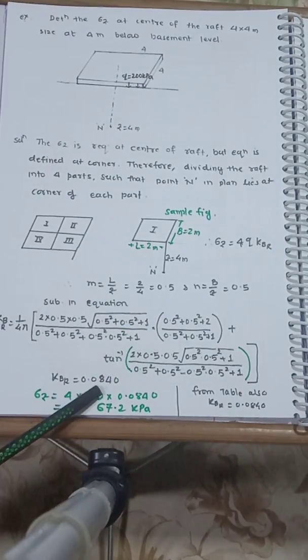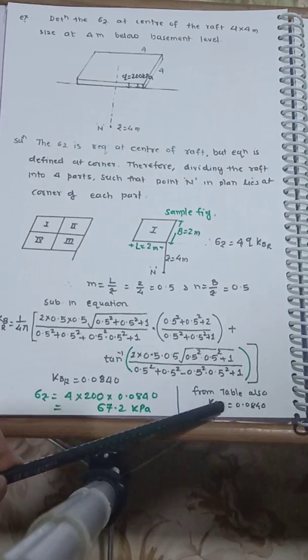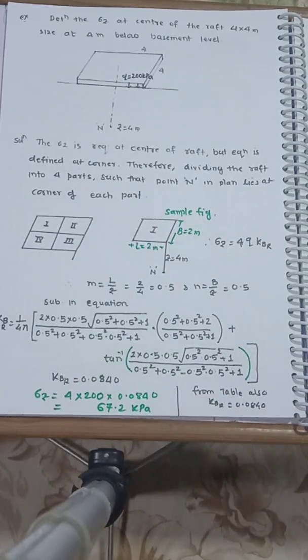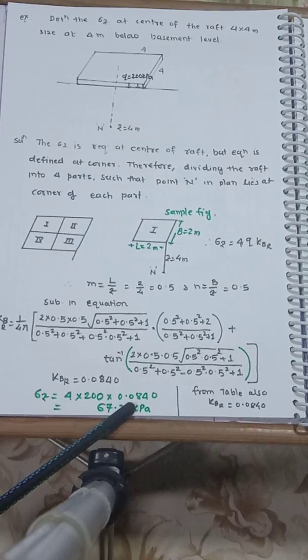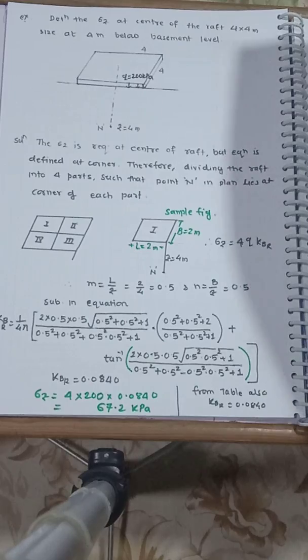After substituting we get 0.840. Suppose I refer to a table, I also get the same values for m and n, 0.5 and 0.5. So 4 times the stress, 200 into 0.840, I get 67.2. So that is how stress is calculated for a plate or a raft.